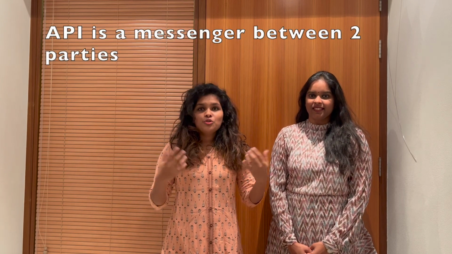API works exactly the same way. It's a messenger between two parties. The parties can be two software applications, to exchange data or information between them back and forth based on some set of protocols, definitions, etc. API architecture majorly uses some jargon like client, request, response, and server. A software application which is making the request is the client. A software application which is receiving the request, processing it, and sending back the response is the server.